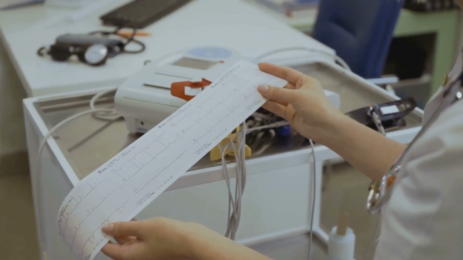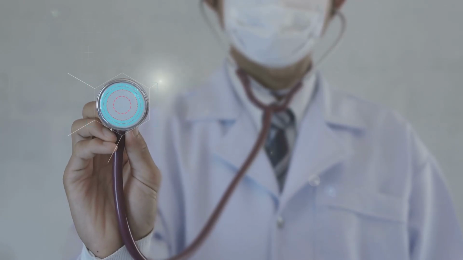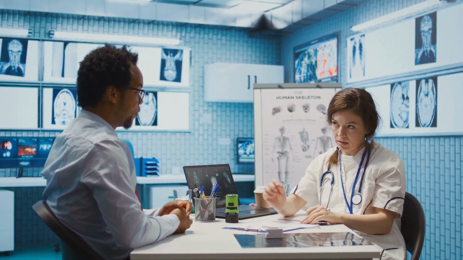His C-reactive protein, CRP, level is also high. CRP is a marker of inflammation. These two results are strong indicators. They tell us his body is fighting something significant.